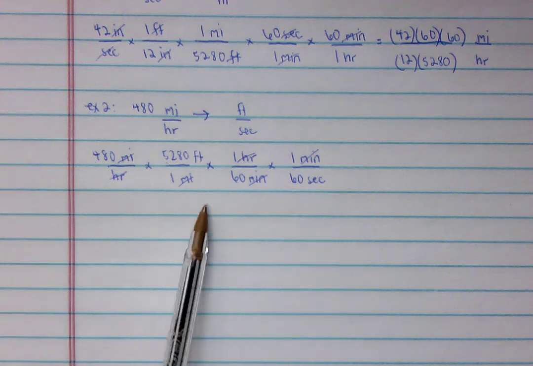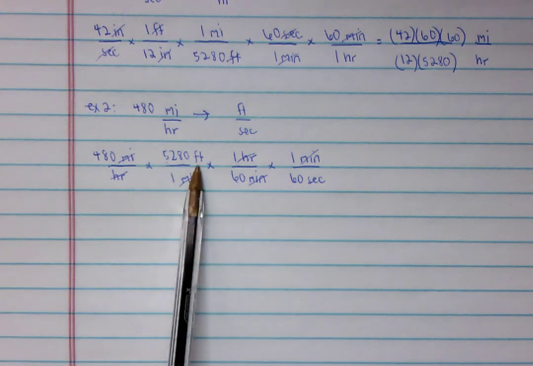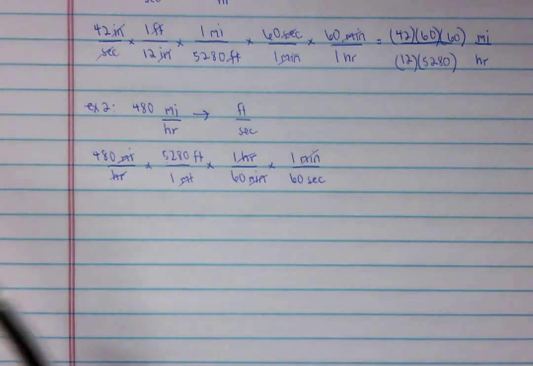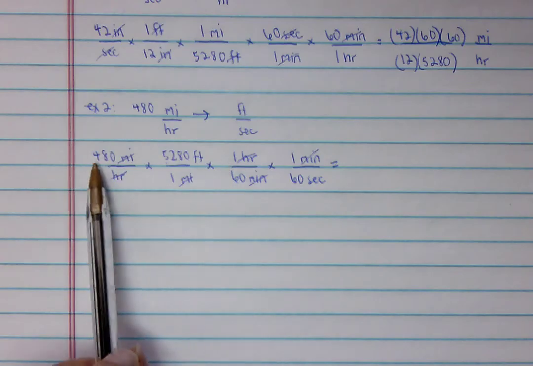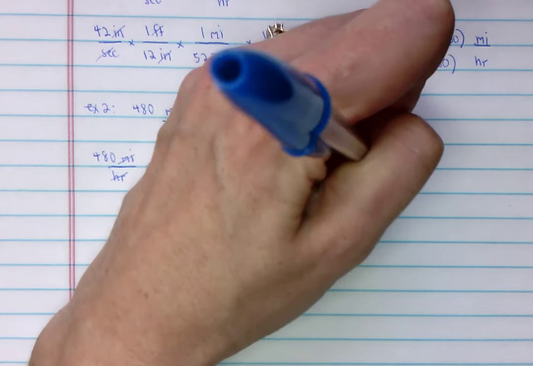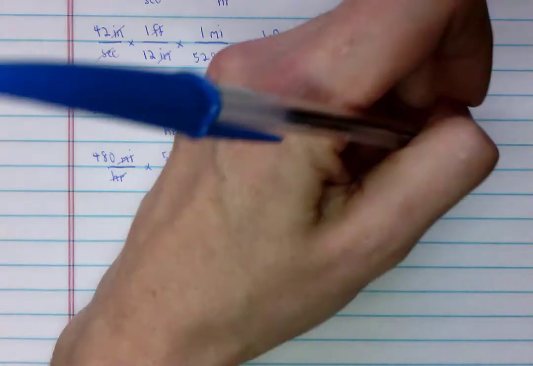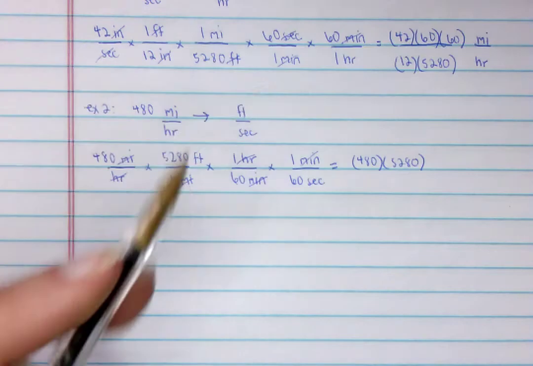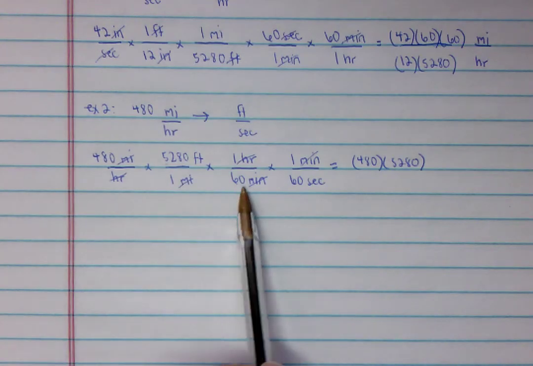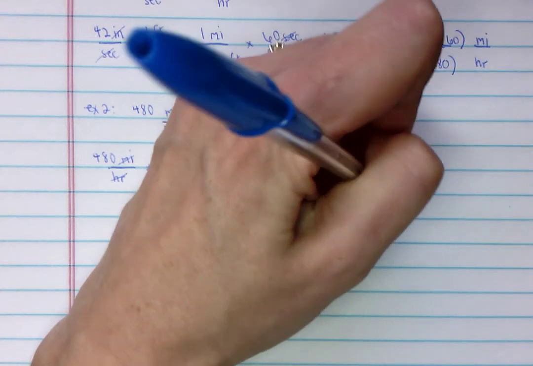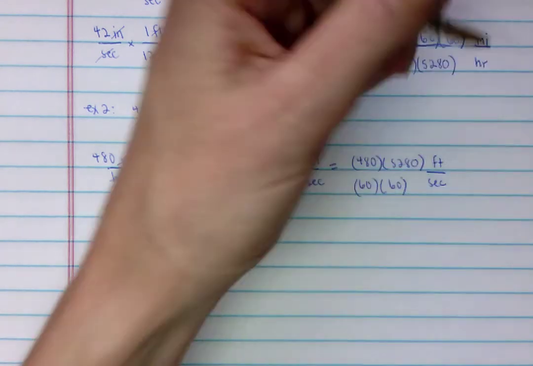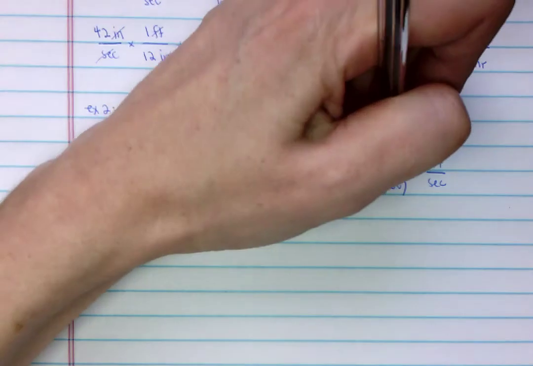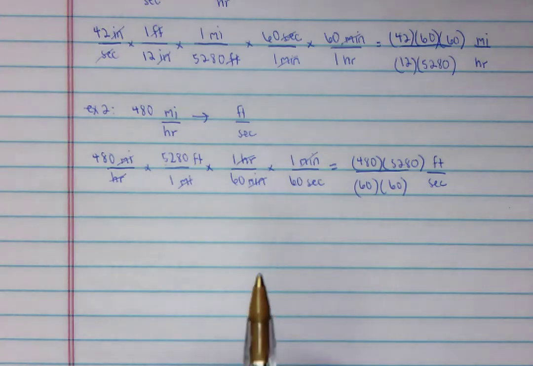And so now I've canceled everything I want to cancel. I have feet on the top that are left, seconds on the bottom that are left. So I'm good because that's what I wanted, feet per second. And now all I have to do is write out the numbers that are on the top being multiplied by each other. So 480 and 5,280. On the bottom, we just have 1 and then 60 and 60. And then again, we have feet per second. And again, you can multiply that out on the top, multiply on the bottom, and then divide if you want to figure out what that is.